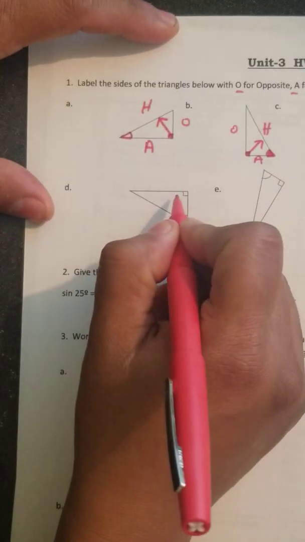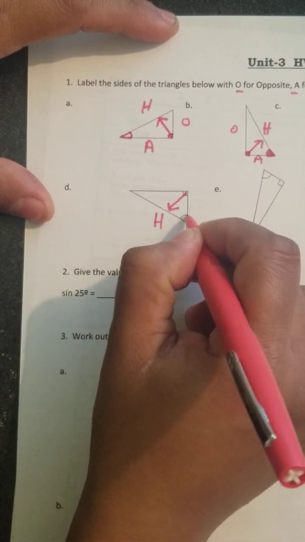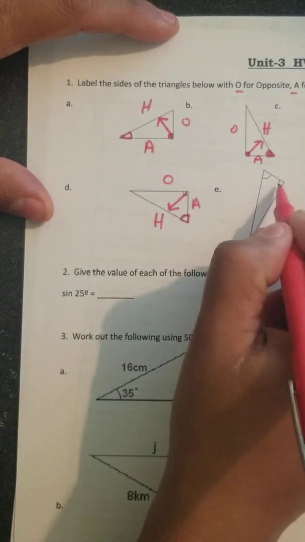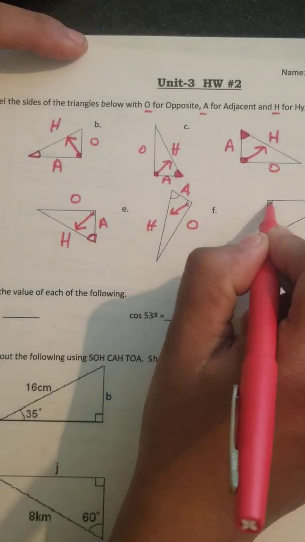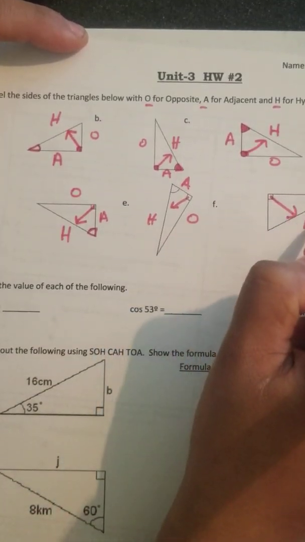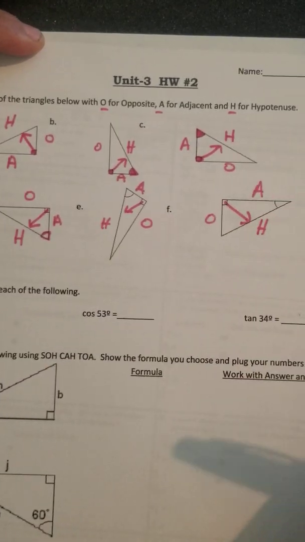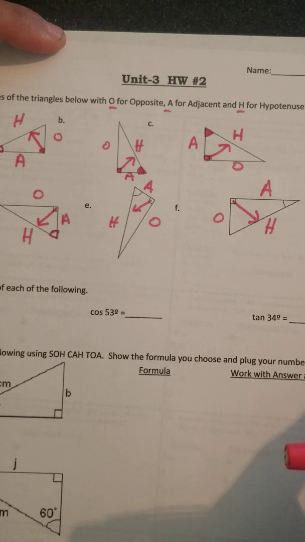Okay, let's continue here. Here's my right angle. I draw an arrow to the other side. That's my hypotenuse. Here's my theta and my right angle. That's my adjacent and my opposite. Hypotenuse, adjacent, opposite. Okay, so that's labeling the sides of a right triangle.